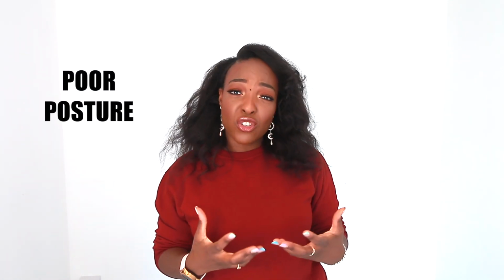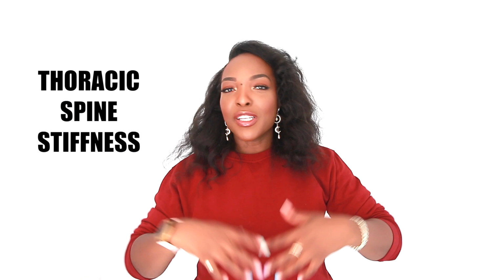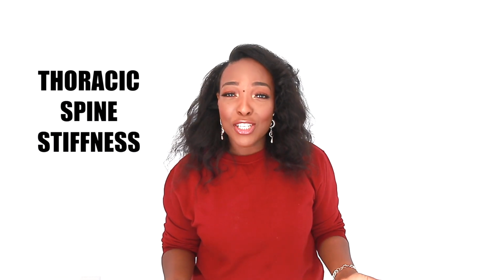Also, poor posture, that's a very, very common one. We're constantly on our phones, you know, your shoulders kind of protracted, we call it. So basically your shoulders are coming forwards and you're squeezing in your pecs and all the muscles of the back are getting weak and long. So poor posture can be an issue. Stiffness in your thoracic spine can also be an issue for sure.